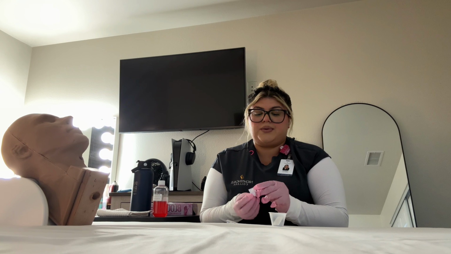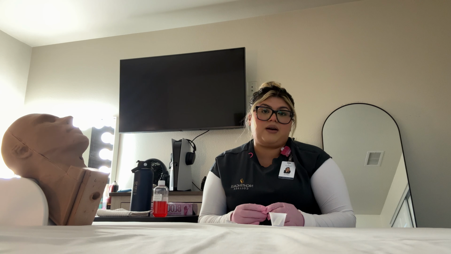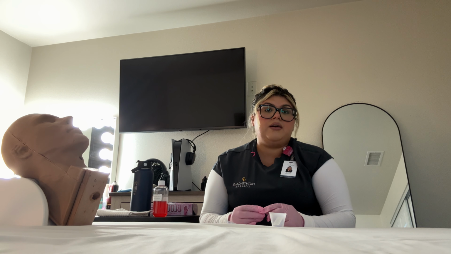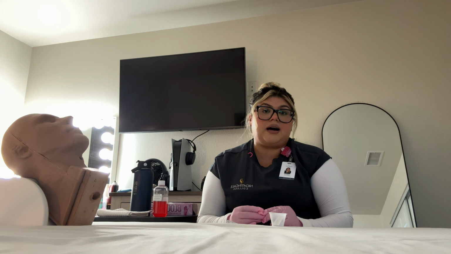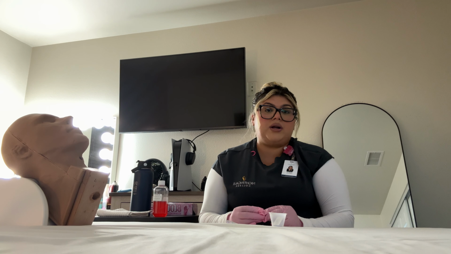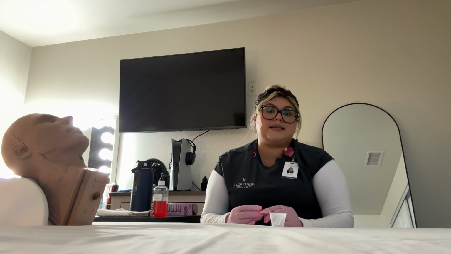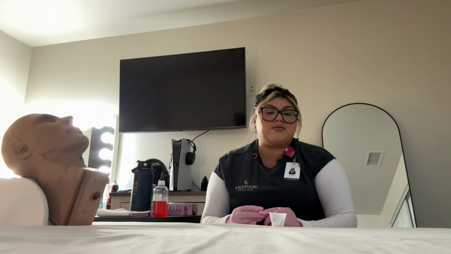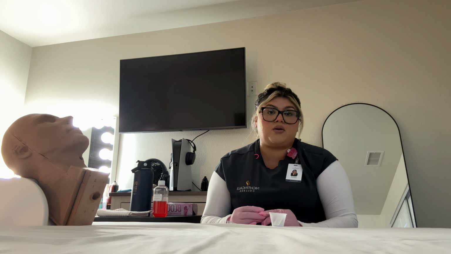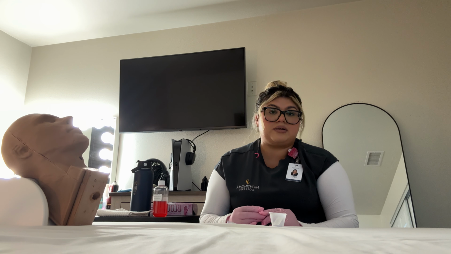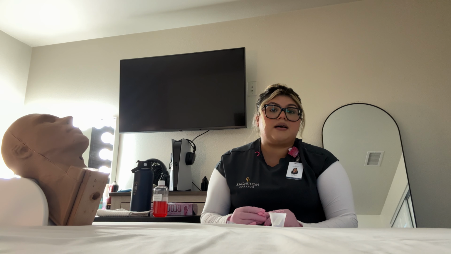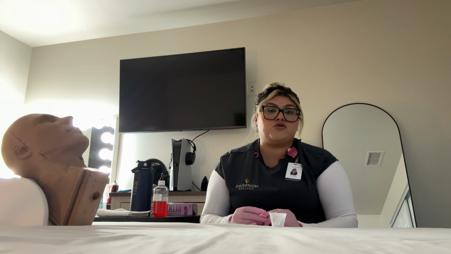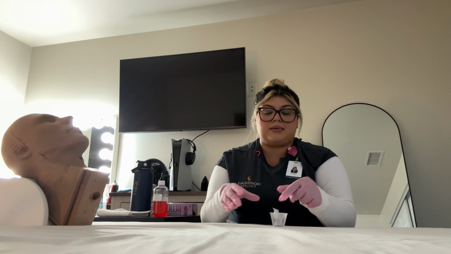Our next medication is going to be our metformin. It is 500 milligrams. Our pre-assessment for this medication would be to check the patient's blood glucose levels and check the kidney function. What this medication does, it is an anti-diabetic medication that is used to help lower glucose levels. Our common side effects are nausea, diarrhea, and decrease in appetite. Some adverse effects are weakness and trouble breathing. We're going to go ahead and put this in the medication cup.